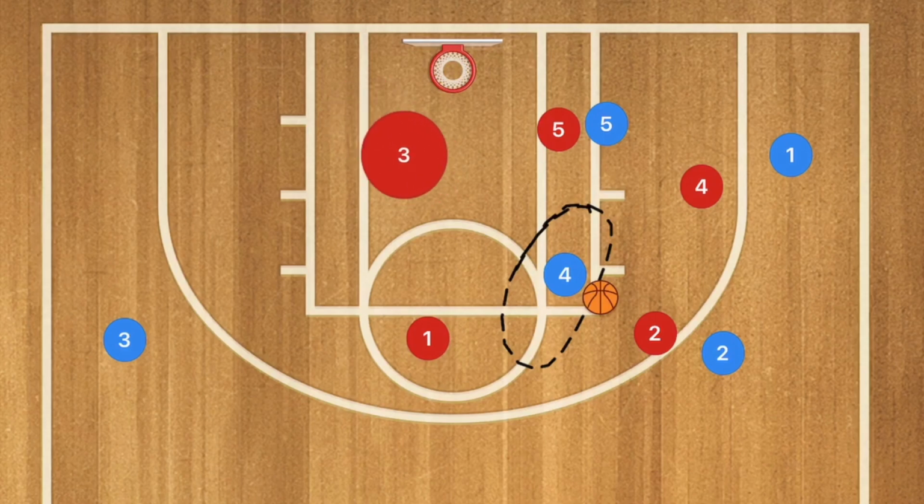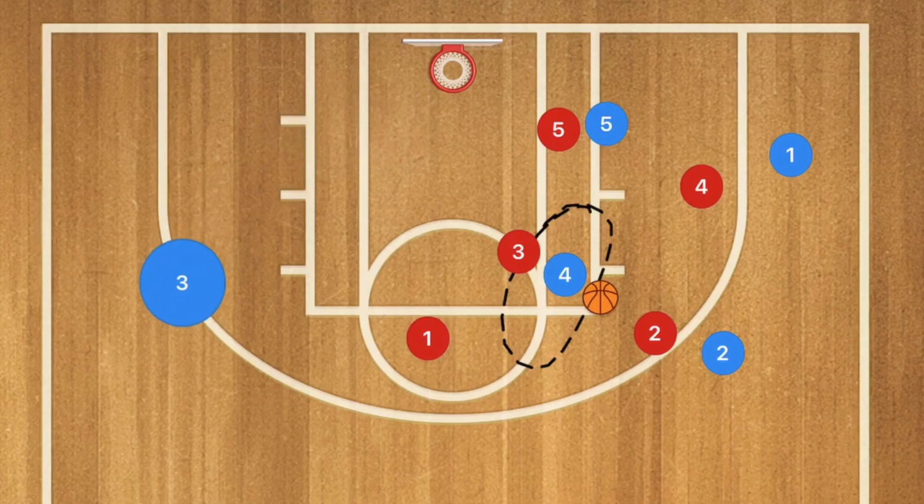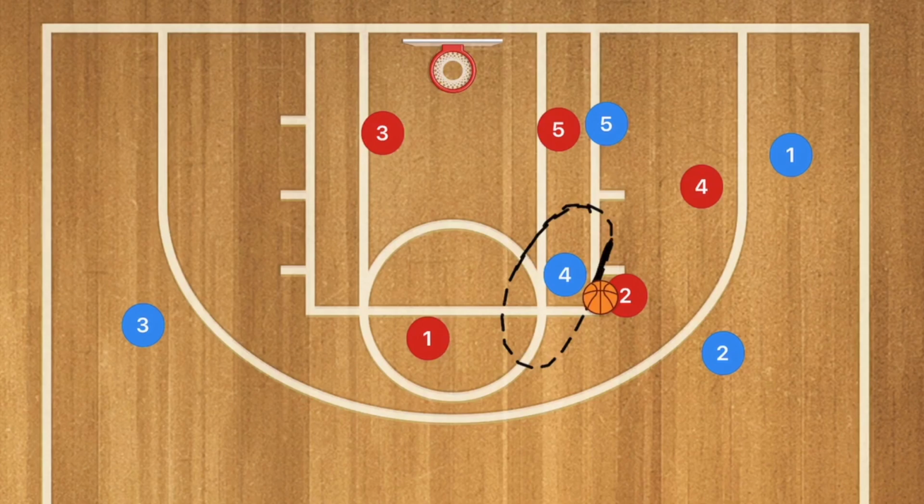Generally speaking, you're not going to have player 3 come all the way up to guard him, because that's going to leave the back door open. So most of the time, player 2 will come down and kind of guard him on this side. Player 5 is going to take a step up, but he still has to watch out for player 5 blue. And so this is going to be an easy jump shot.